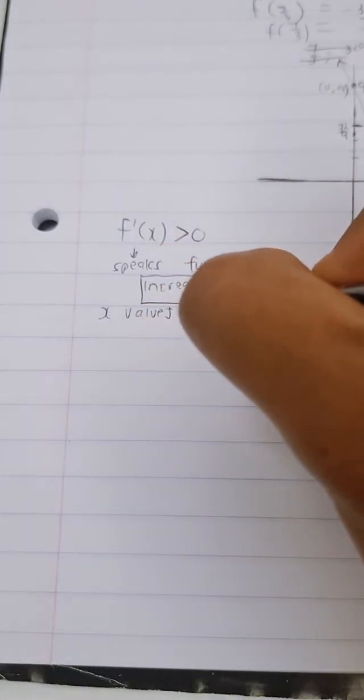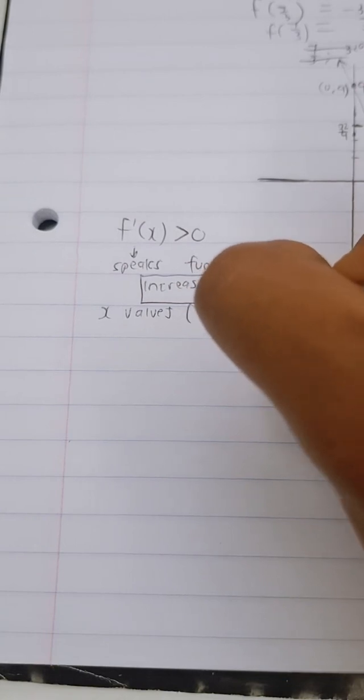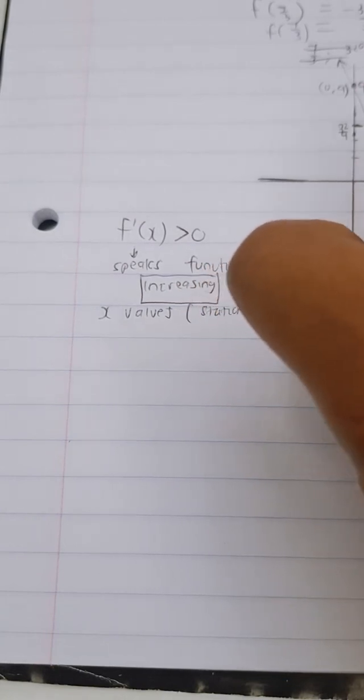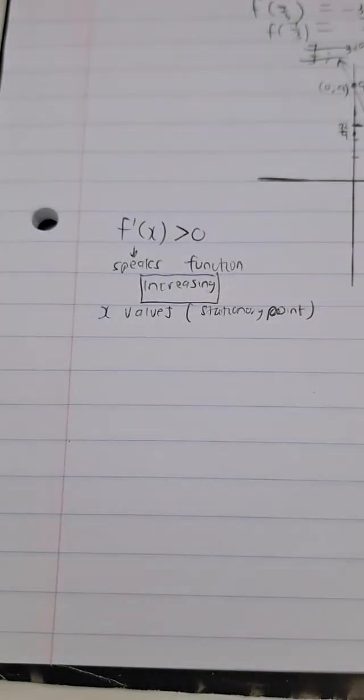Unlike f double prime, where you look at the x values of the point of inflection, with f prime we are looking at the x values of the stationary points, the turning points, the local maximum or minimum.